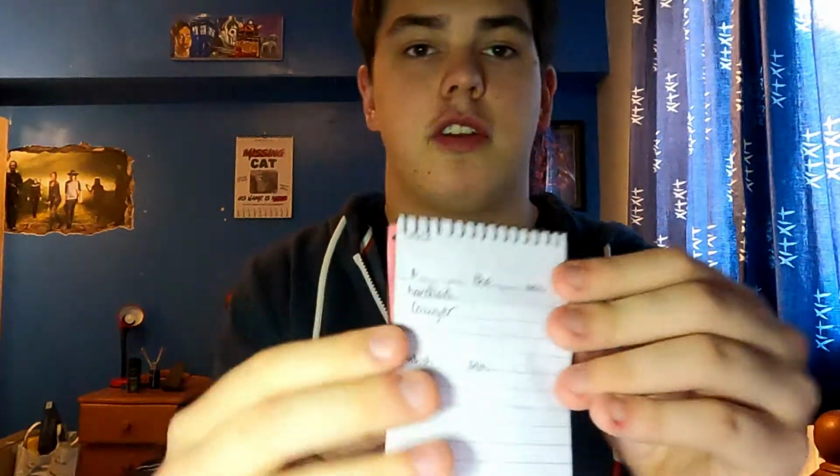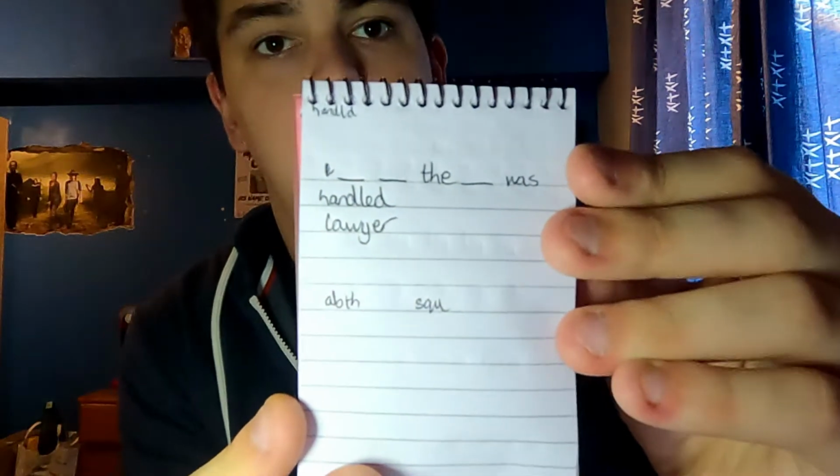It's rather difficult. I've learned sometimes to get a notepad like this, just a tiny little notepad. So you get a notepad like this, and as you can see, I put blanks in. I got to the middle of the sentence and I really wasn't sure what the rest of the words were. So I put blank, blank, the blank was handled blank by the lawyer.